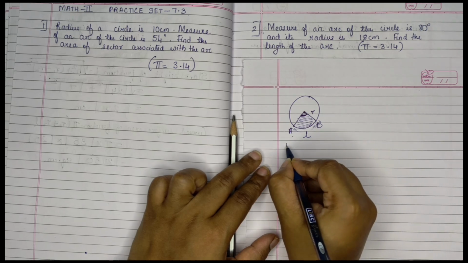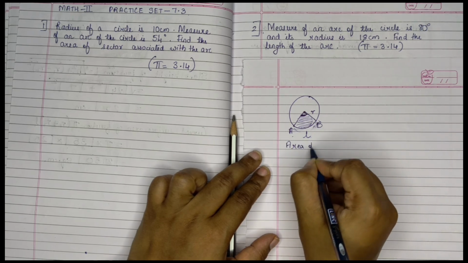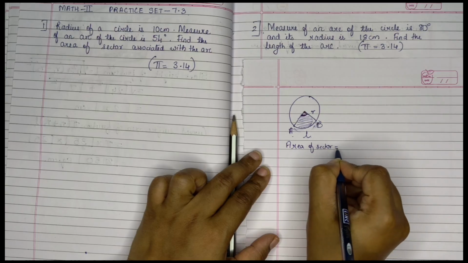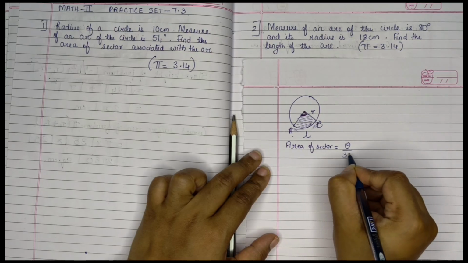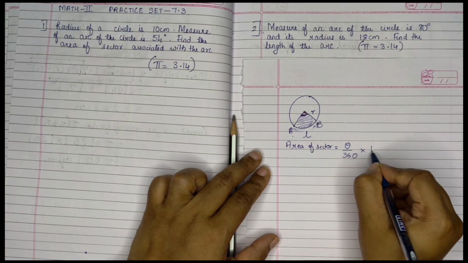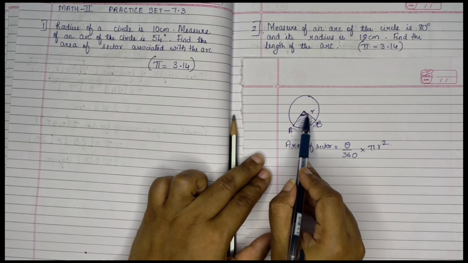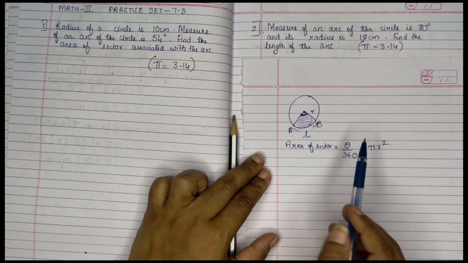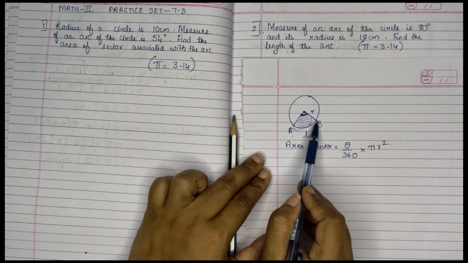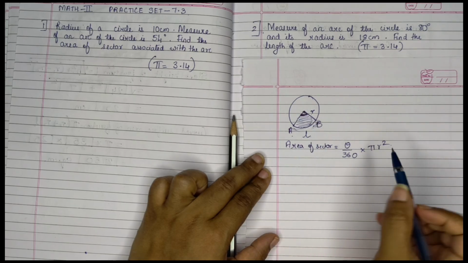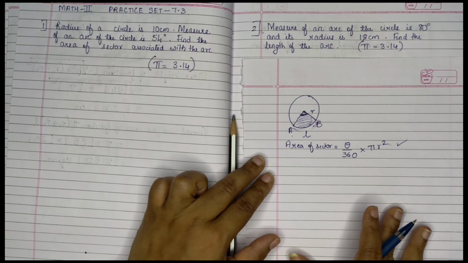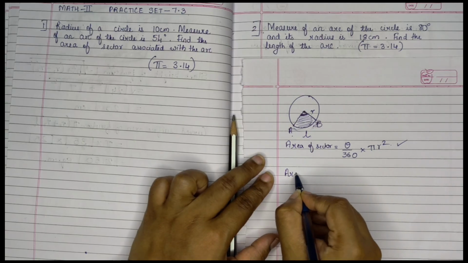Suppose if you have area of sector is equal to theta upon 360 into pi r square. Now when do we take this formula? When theta is given and the radius is given. When theta and radius are given, we will use this formula. Okay. Now another area of sector formula.